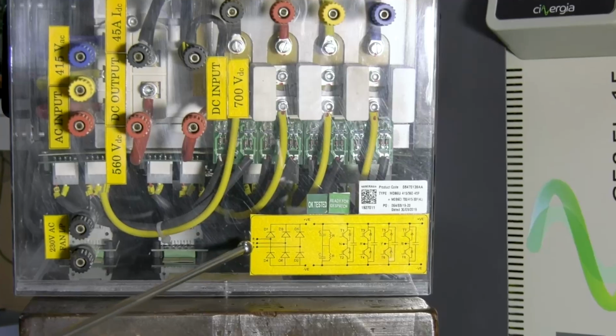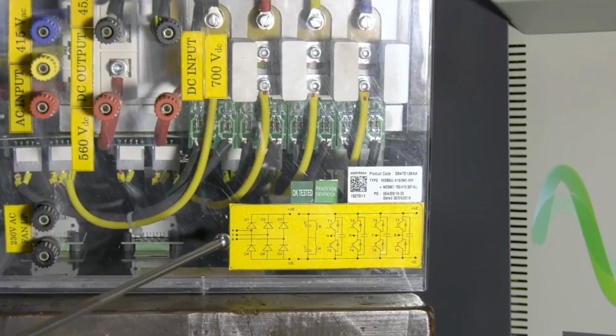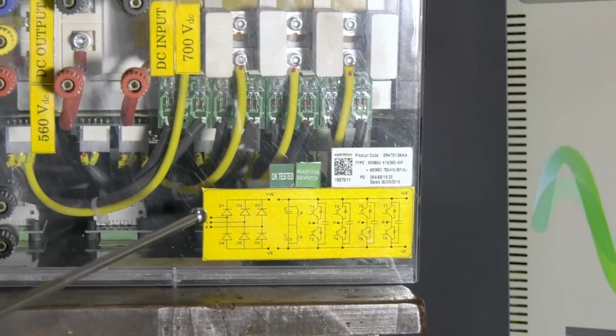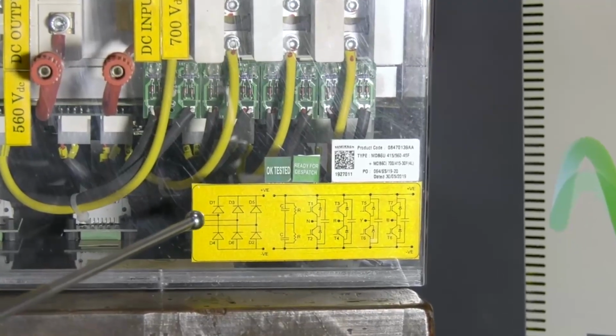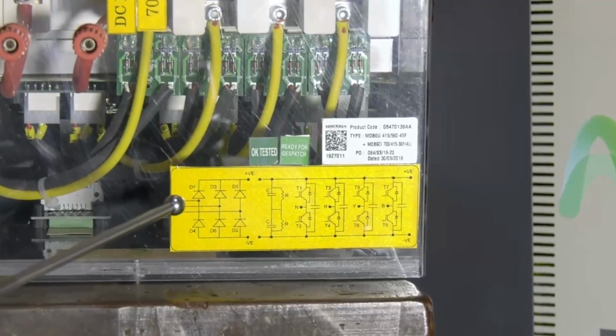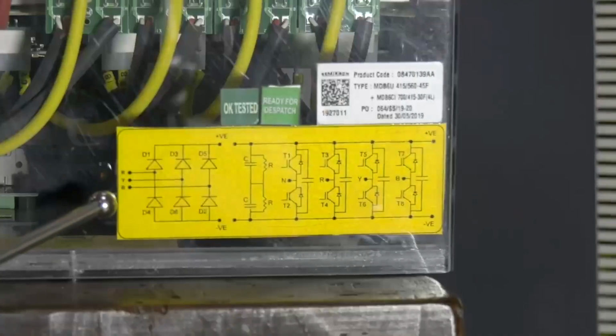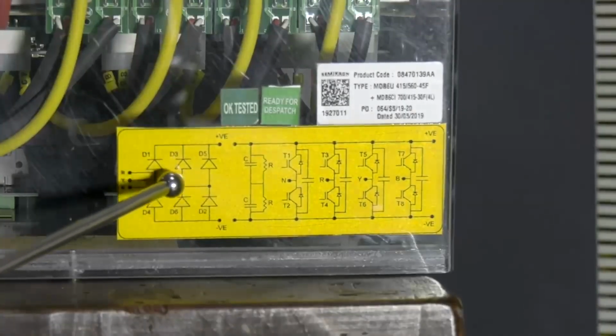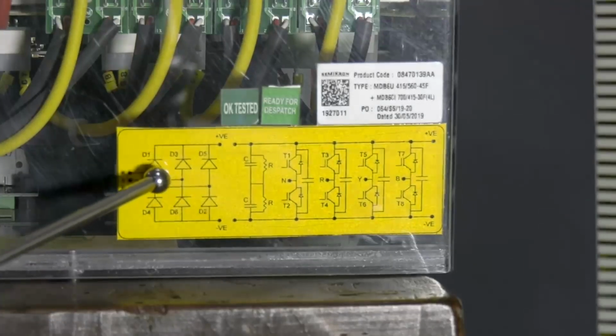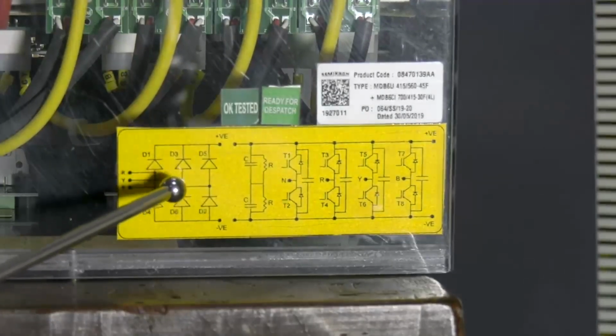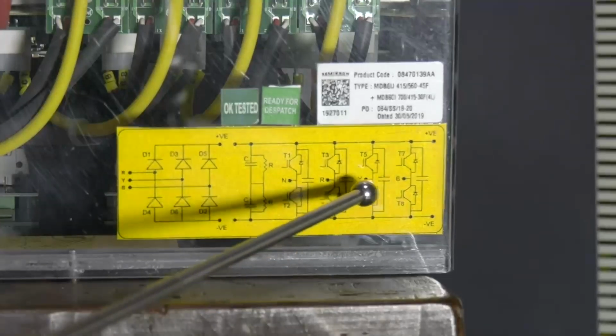Semikron IGBT stack: we can see here in the video a single IGBT stack which has Semikron switches and diodes. Before talking about the rating of the IGBT stack, let us look into the circuit diagram of the stack. It mainly consists of two sections. One is the 3-phase diode bridge rectifier towards the left, and on the right it is the 3-phase 4-wire inverter bridge circuit.